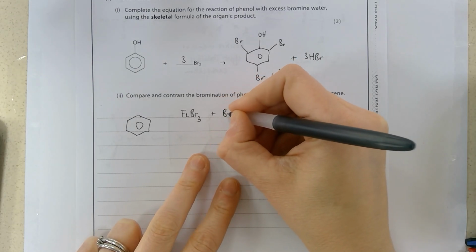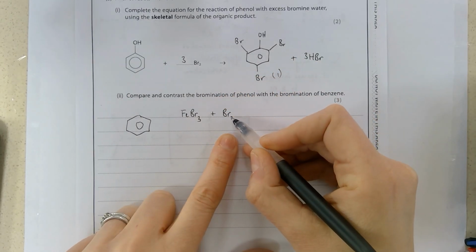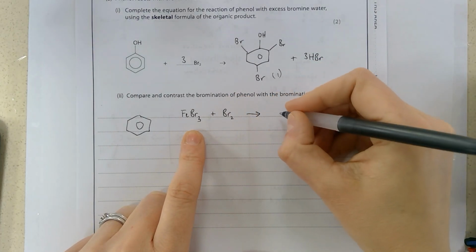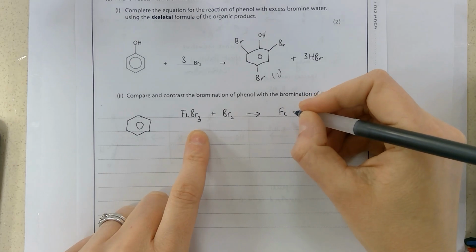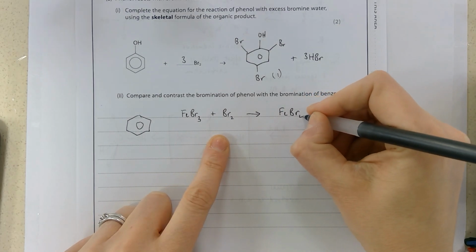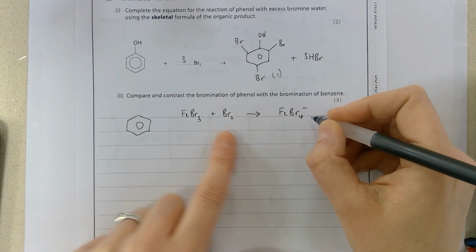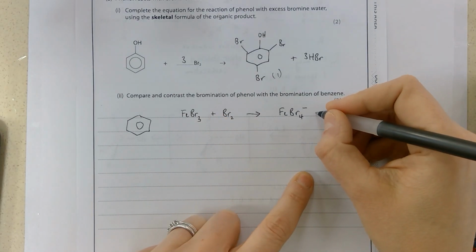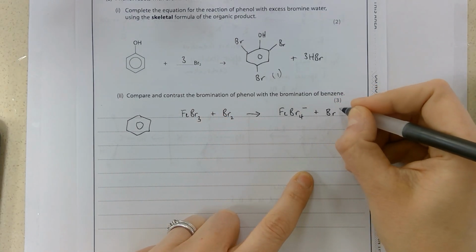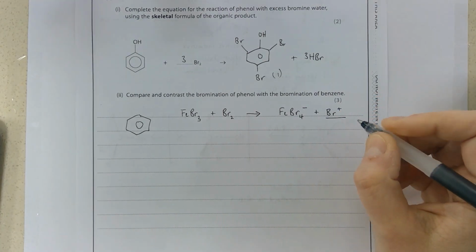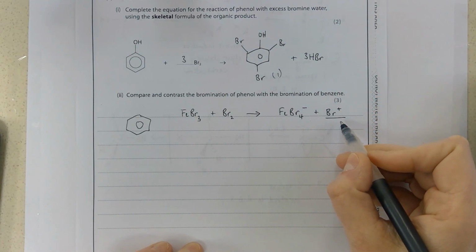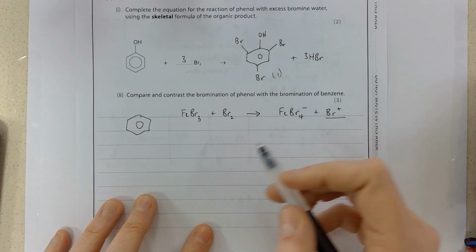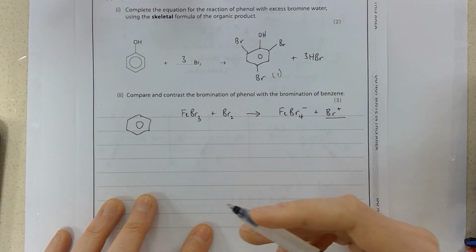And what happens is that we get an association between the ion and the extra bromine atom here, so FeBr4 minus, so the Br-Br bond is effectively broken to leave us with this funny species Br plus, which is an electrophile because it can accept a pair of electrons, and it's positive, so it's attracted to the electron density in the ring.